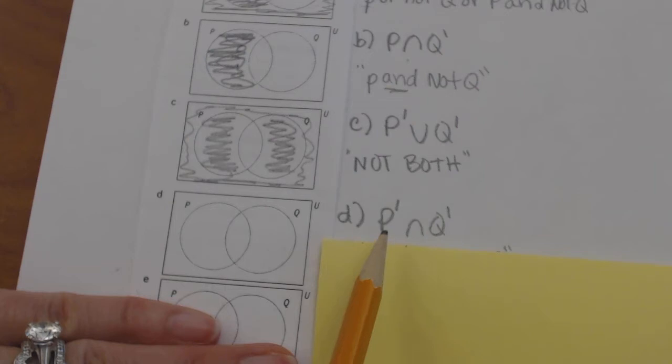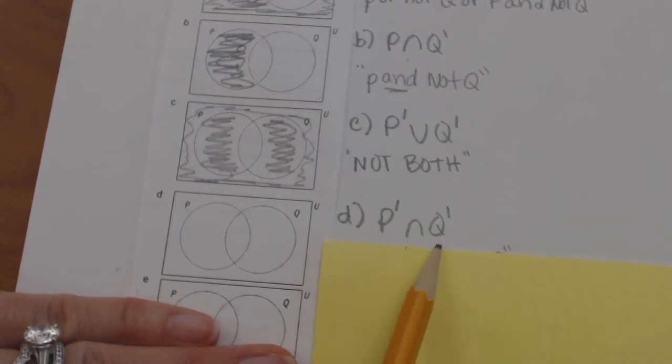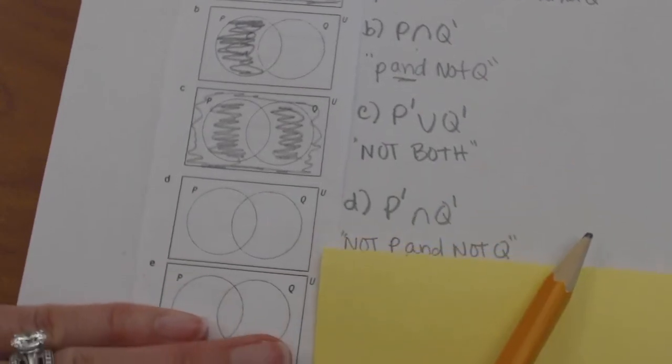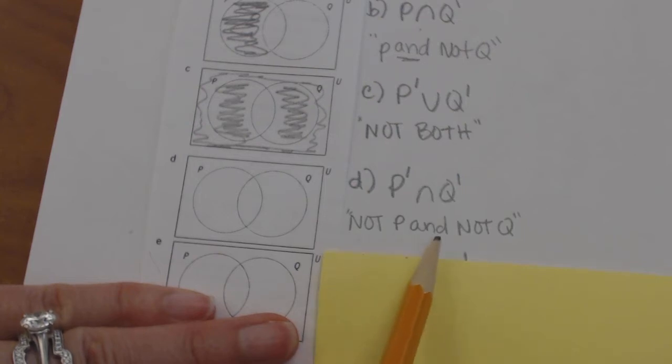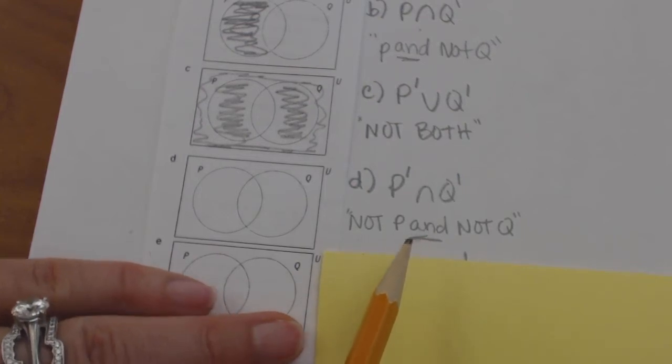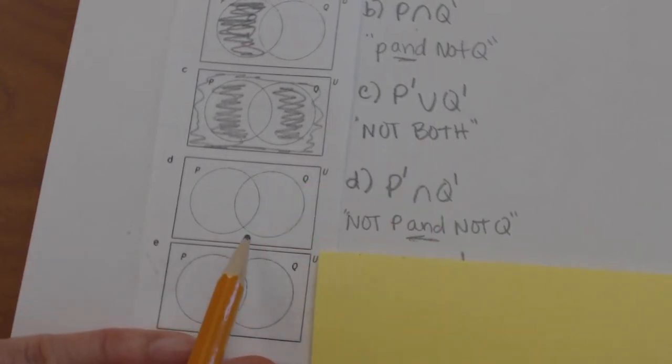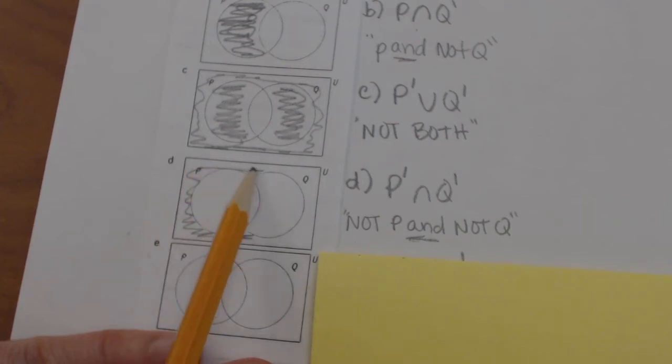Okay. Not P and not Q. So this is going to mean not P and not Q. This is an and. It has to happen at the same time. So not P and not Q at the same time is going to just be this outside here.